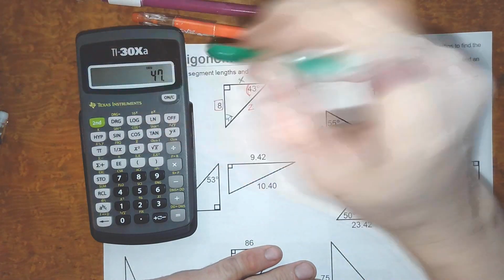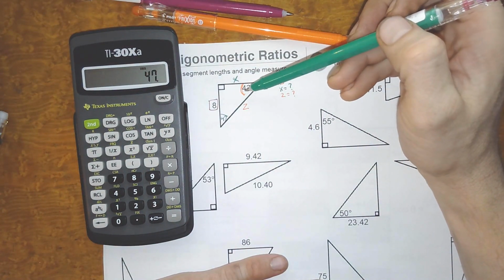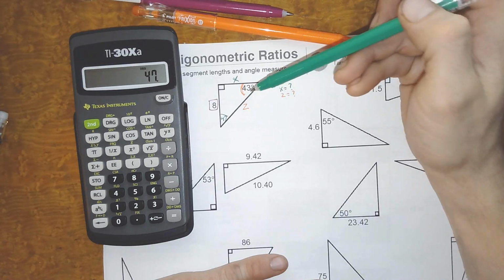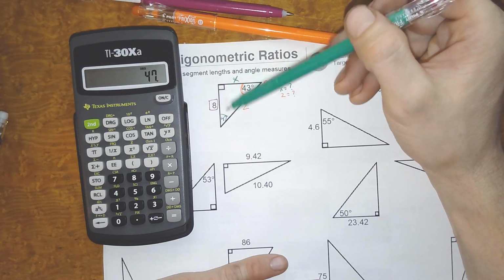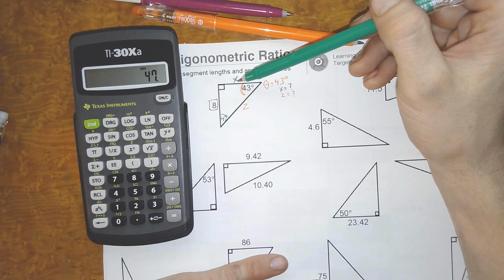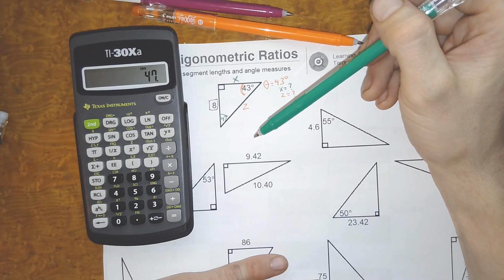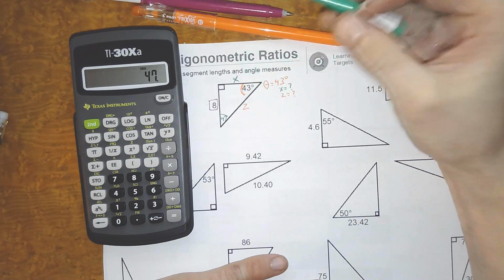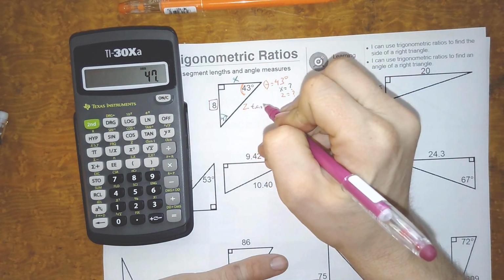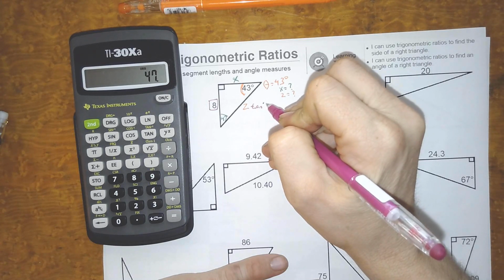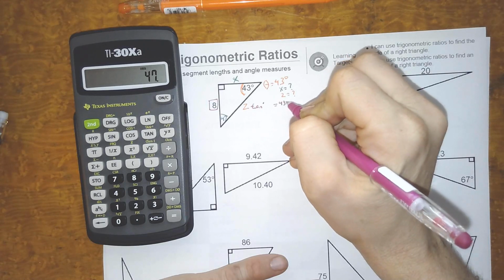Okay, so in order to find x, what function could I use? The only value that I have is the opposite. So what function involves adjacent coupled with opposite? That would be tangent. Okay, so the tangent of theta, 43 degrees, right?